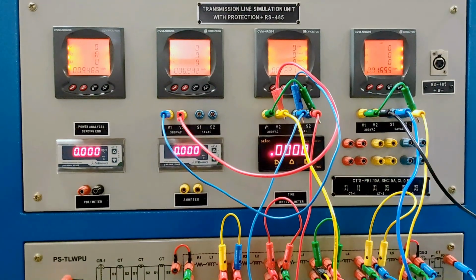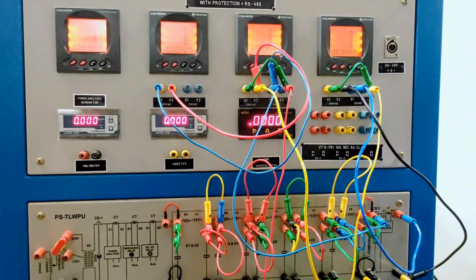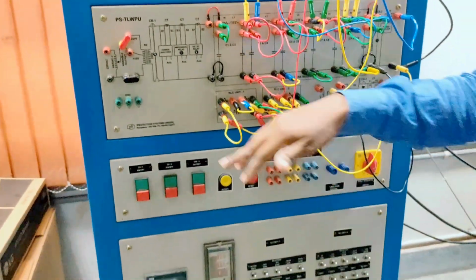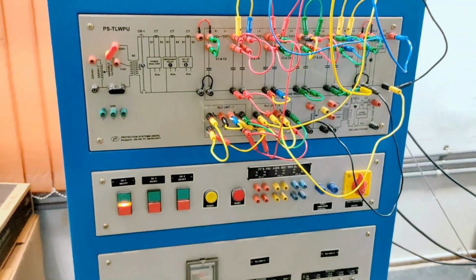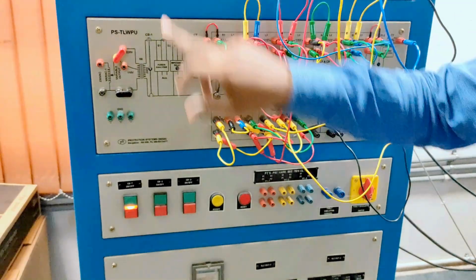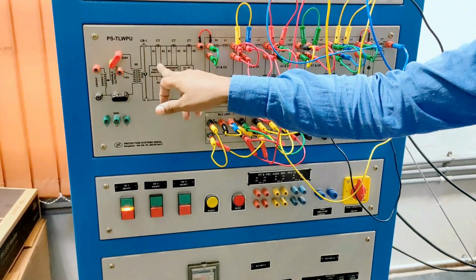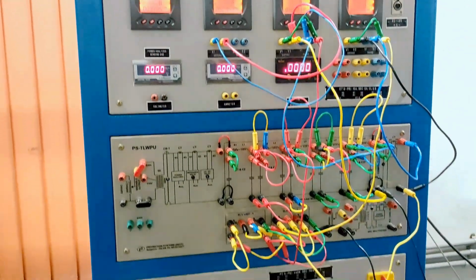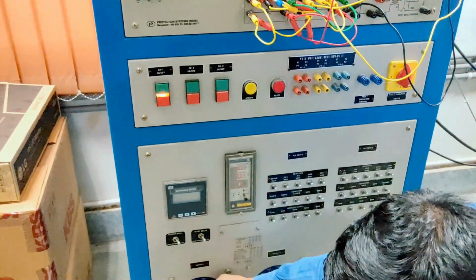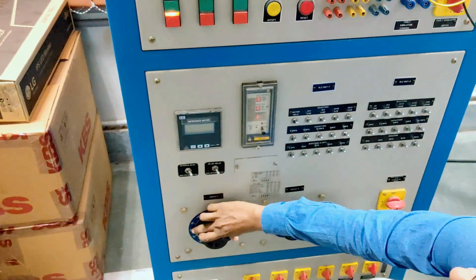Now in the procedure, we have to apply 220 volts to the transmission line. As you can see, there is a circuit breaker. We have to turn on the circuit breaker first. After turning it on, we can adjust the variac, and the voltage will come to here, and this will come to the meter as well, and this meter will tell the voltage. I will increase here, and you will see the voltage increase.